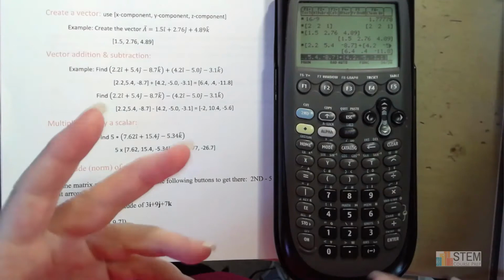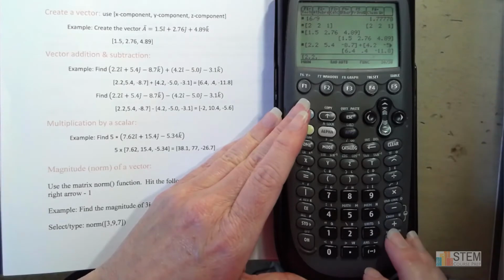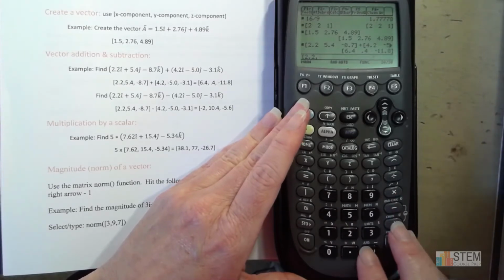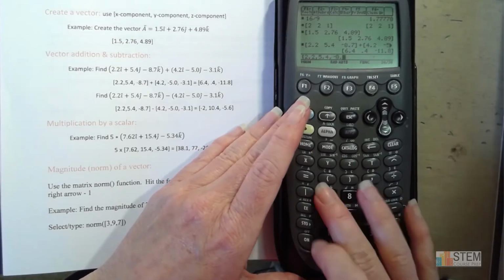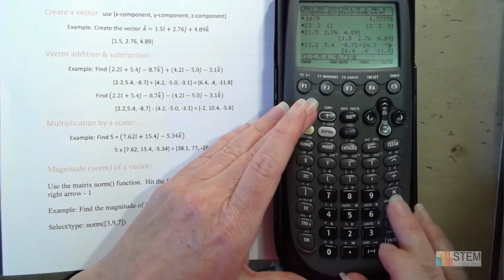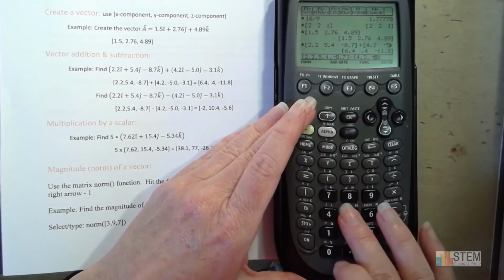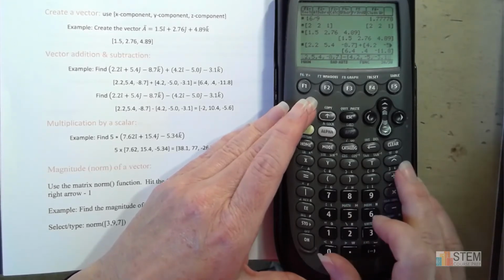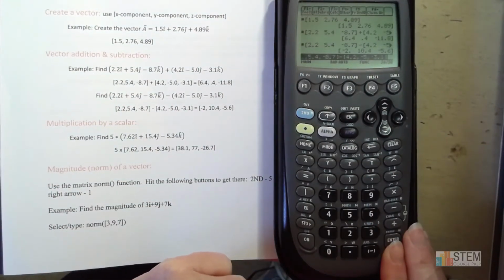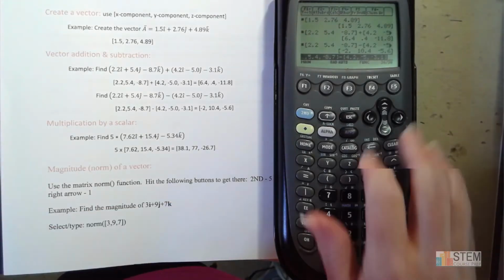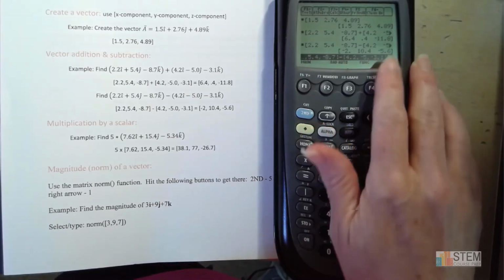All right, now subtracting, you're going to do the same thing. You'll create the two vectors and then subtract. So we'll have 2.2, and then actually positive 5.4, put a comma, negative 8.7, and then minus a vector that has 4.2, negative 5, negative 3.1. All right, and I'm getting these values from right here. All right, so now there you go. So now the result would be negative 2i plus 10.4j minus 5.6k. And that's what it'll look like.